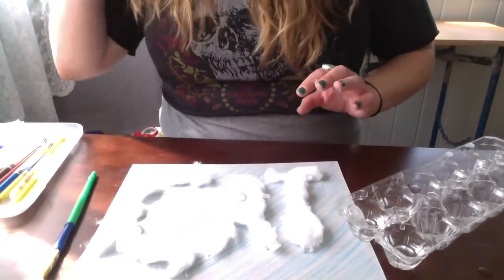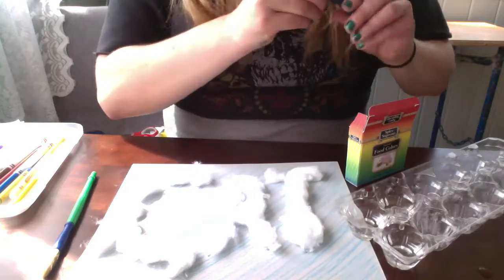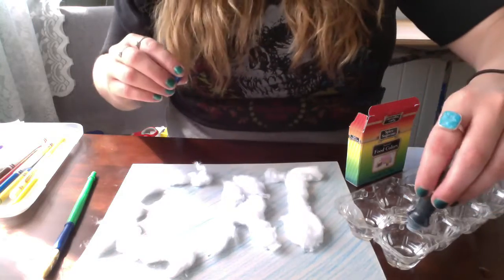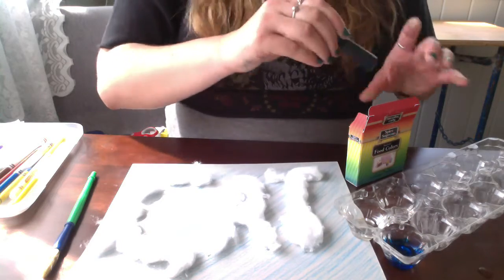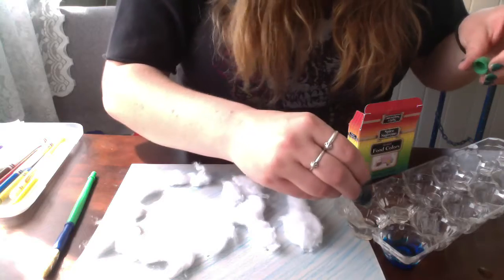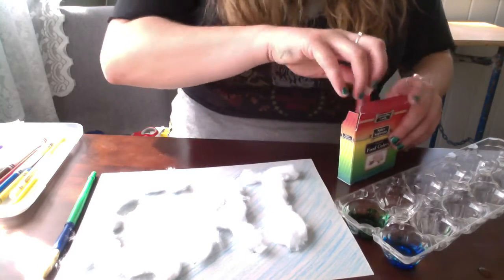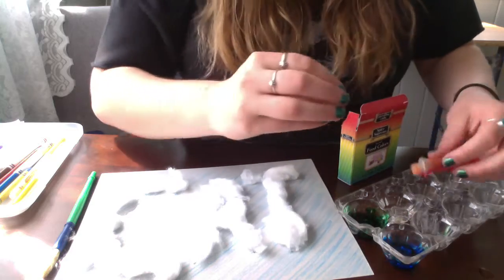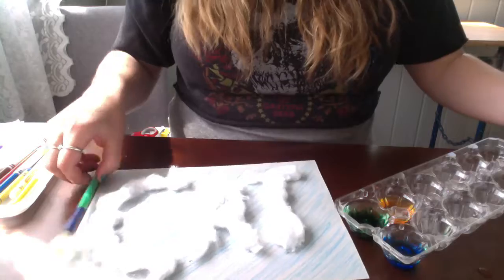Now, I don't have watercolor paints, but I do have food coloring and water. And I'm just going to add a drop in, just one. That's all I need. And I'm going to make a couple colors, and then we're going to see what it looks like to add some color to these cloud letters.